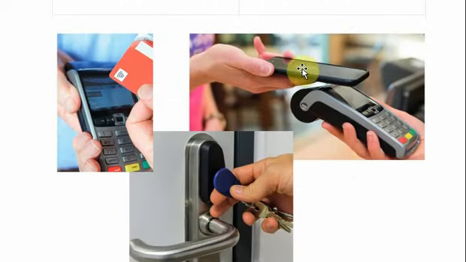Here it's for transactions, here for transportation. They issue a card once you pay money, and whenever you scan your card, it will go to that particular database and check for validation. Like every month you can renew the card when you are using public transportation.